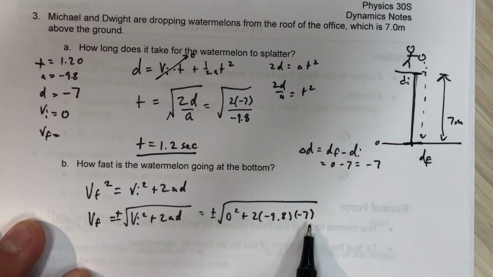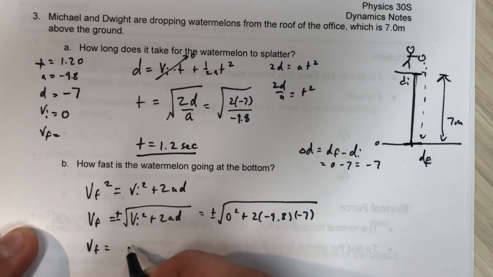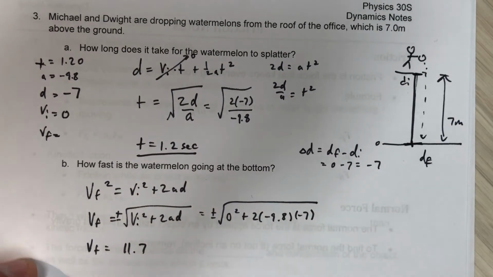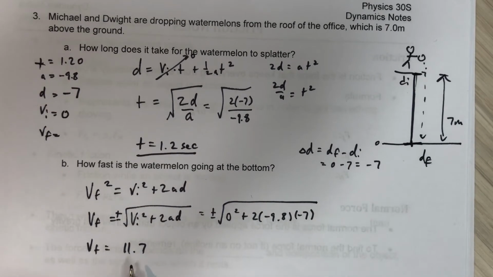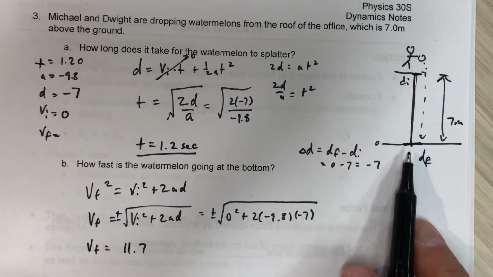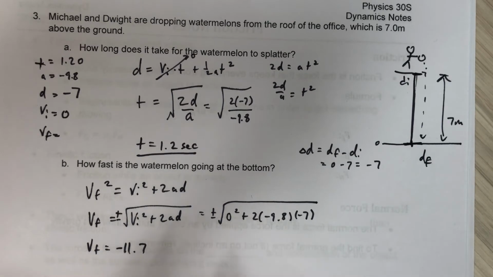Take the square root of 140, you're going to get just under 13, well, 144, yeah, so even less than that. If we punch this in, we're going to get a value of 11.7. And we have to be aware now, is this going to be positive or negative? Well, if the watermelon is dropping and the velocity is increasing in the negative direction here, our final velocity will be negative as well.